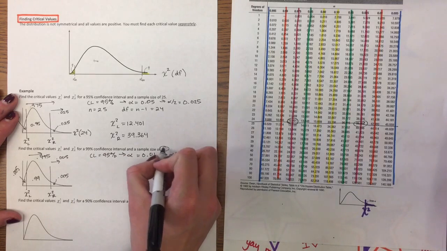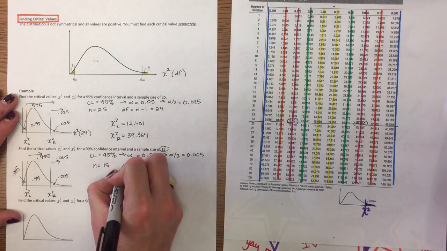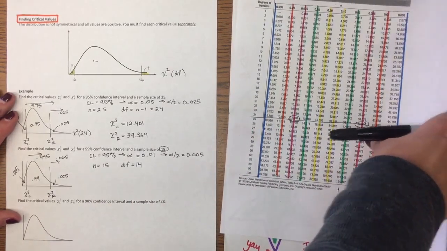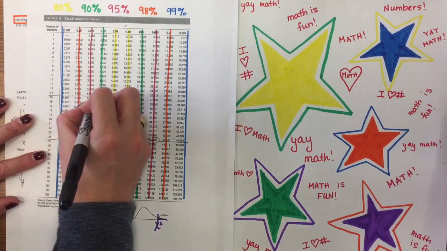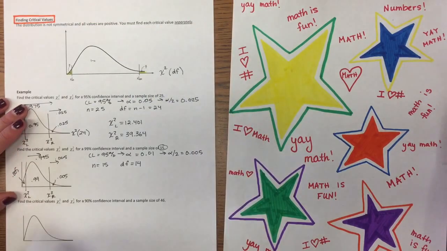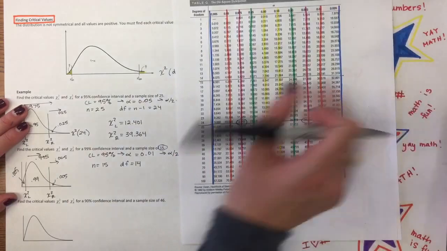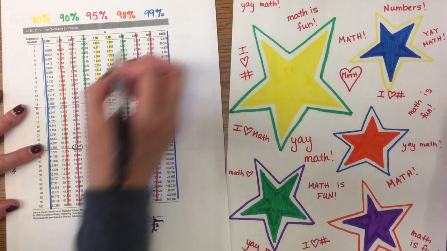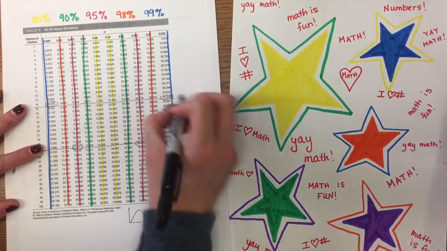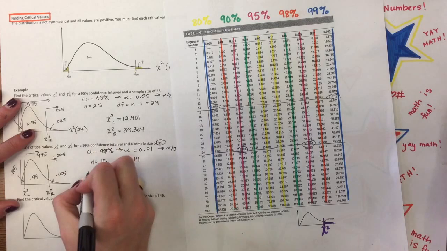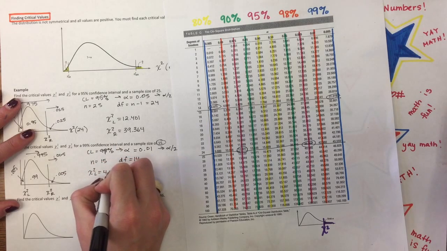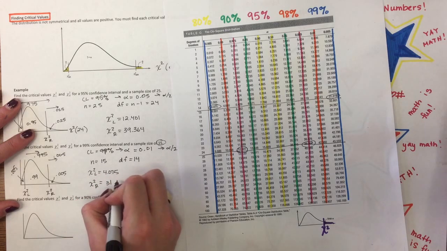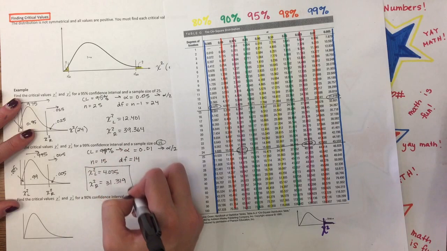Okay, so then I have a sample size of 15. So that means I will have 14 degrees of freedom. So I'm going to come to my table. 14 degrees of freedom is here, and I want 99% confidence. 99% confidence is blue. That is 4.075 for my chi-square left. And chi-square right will be 31.319. So those are my two chi-square values.